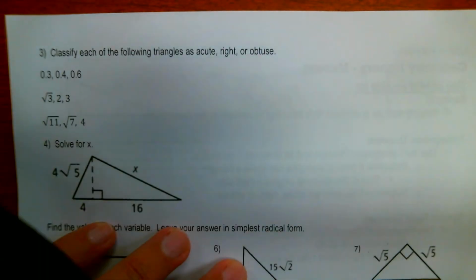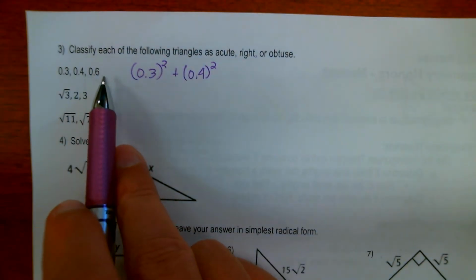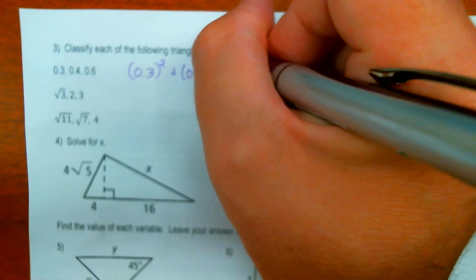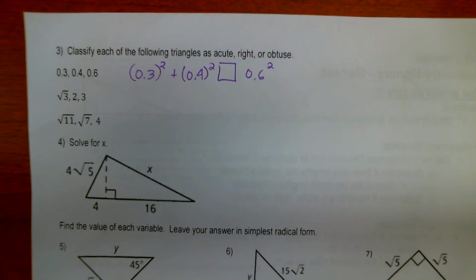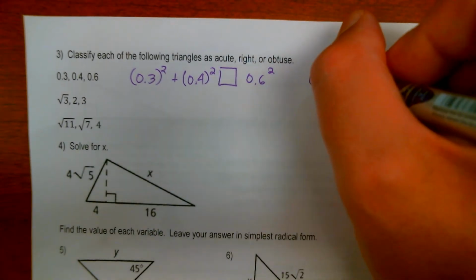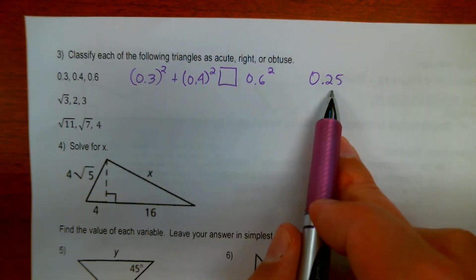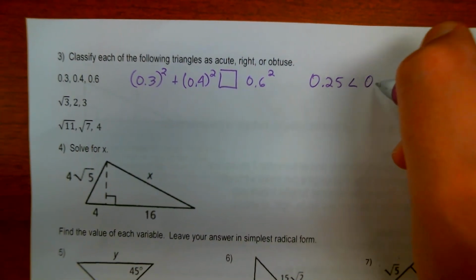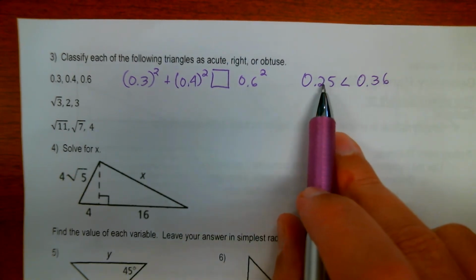All right, so we need to do a squared plus b squared equals c squared. So I need to do 0.3 squared plus 0.4 squared. Now, how do I know which one is c? It's going to be the biggest one, right? The biggest number. And then I'll need to compare that to 0.6 squared. Okay, so if we type all that in on a calculator, when I square these and add them together, I get 0.25 is less than 0.36. Okay, so this is the c, and this is the a plus b.